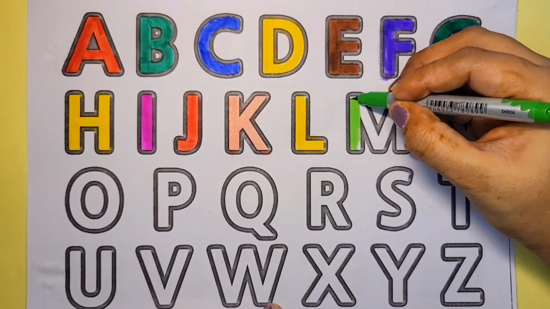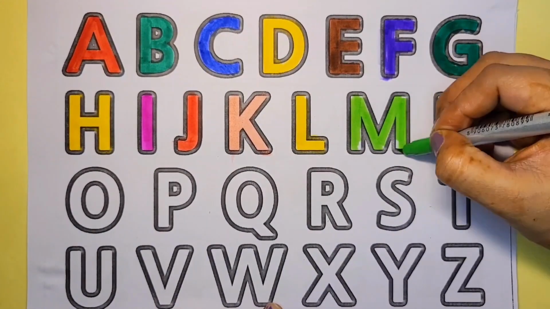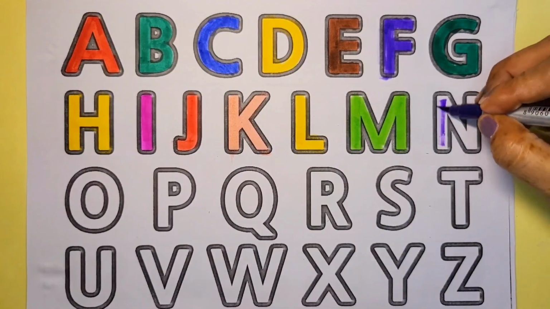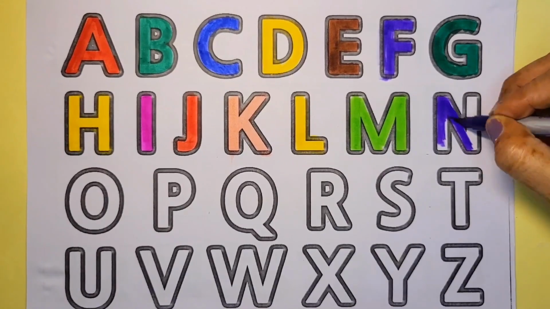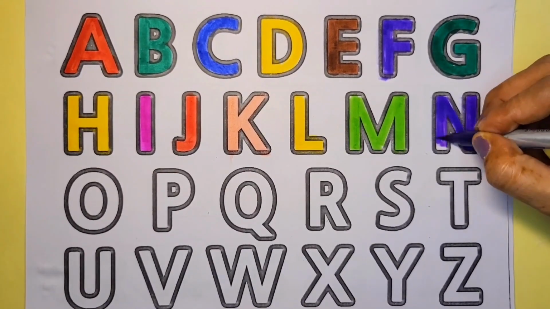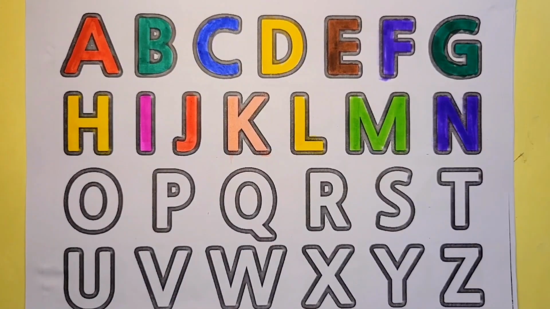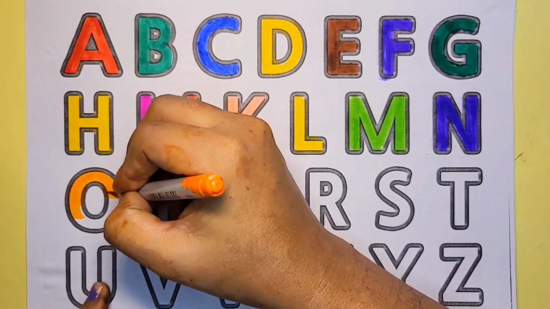M for monkey, light green color. N for nuts, purple color. O for orange color.